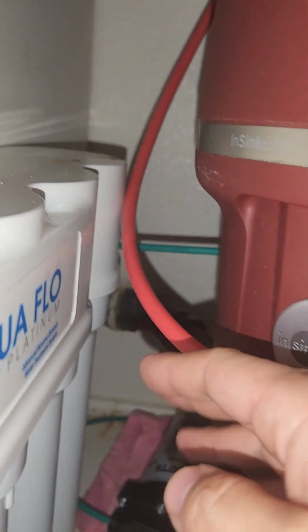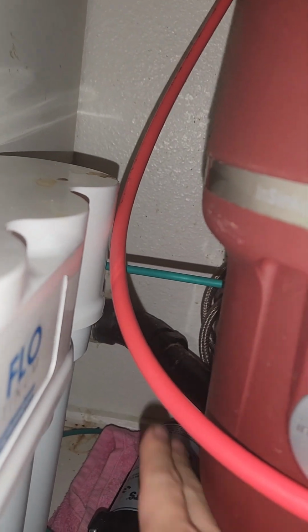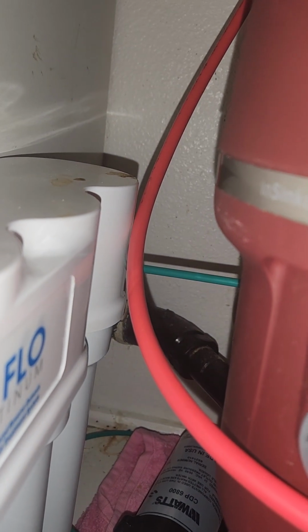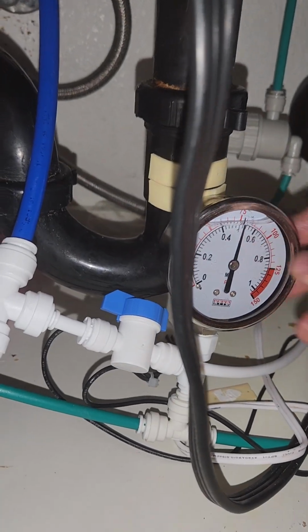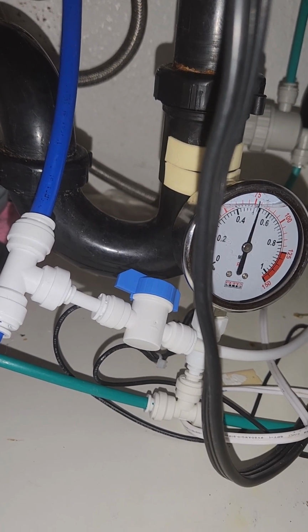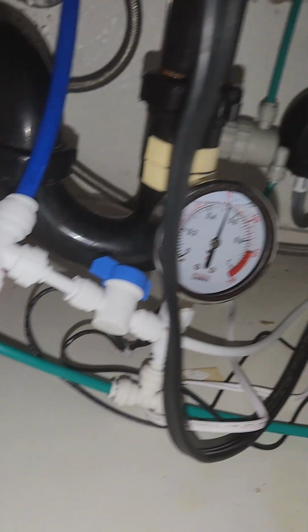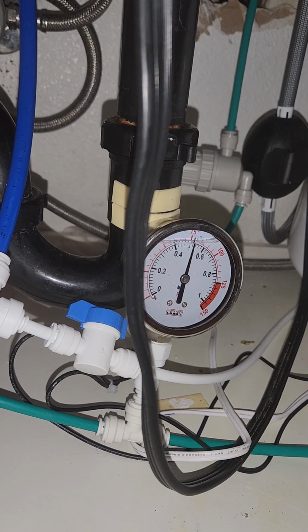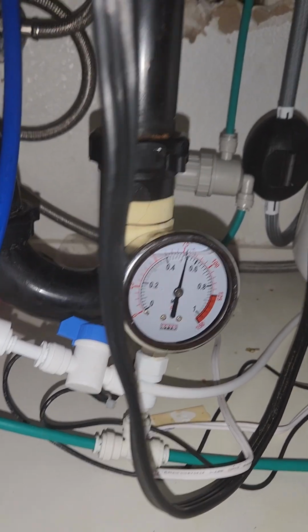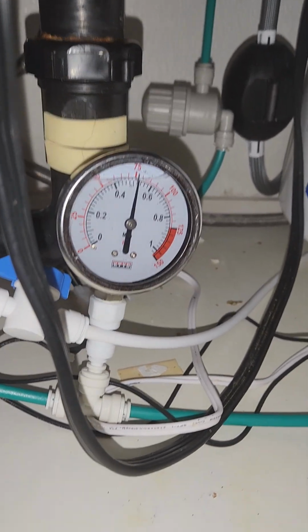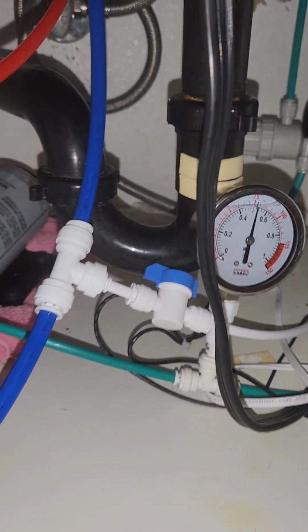The line goes back behind, which is the inlet of the RO system, and I have a water pressure gauge. It will tell how much boost pressure is coming from the booster pump. During the idle time of the booster pump, it shows the water pressure from the tap source, which is not bad now, 75. So back to the RO system now.